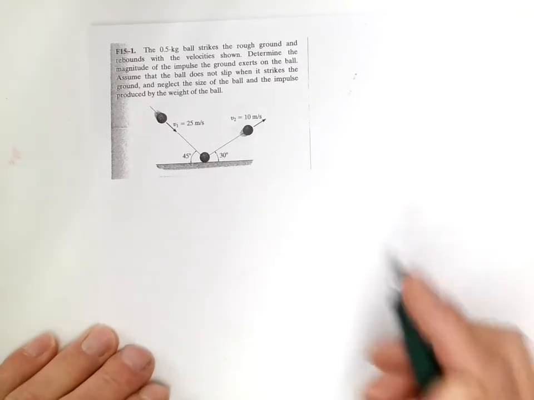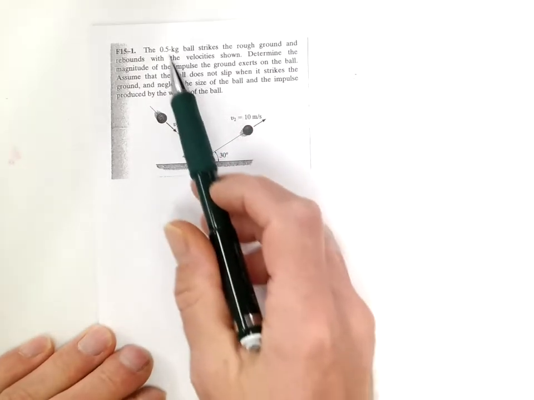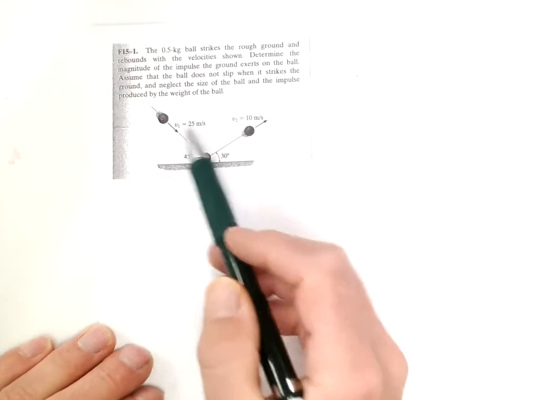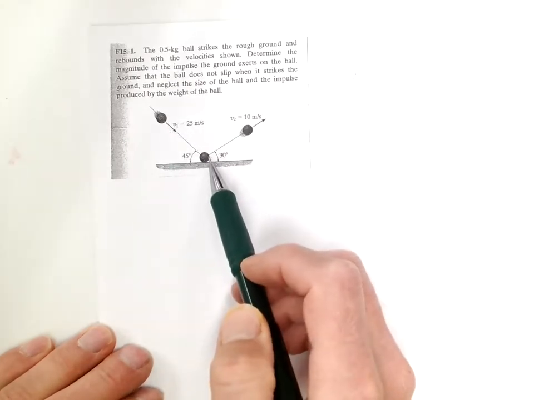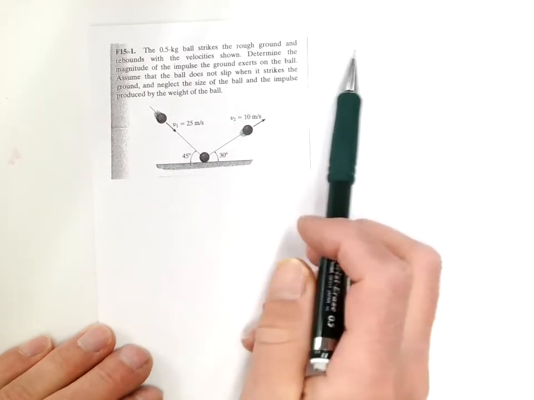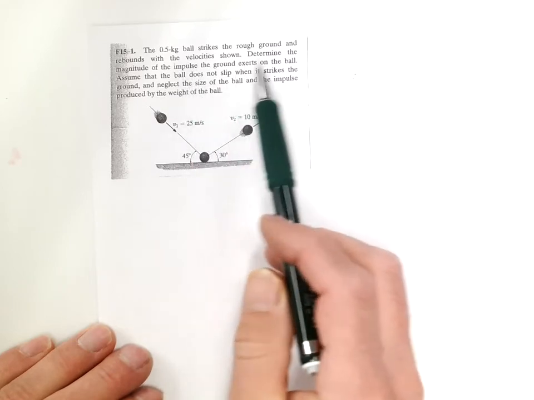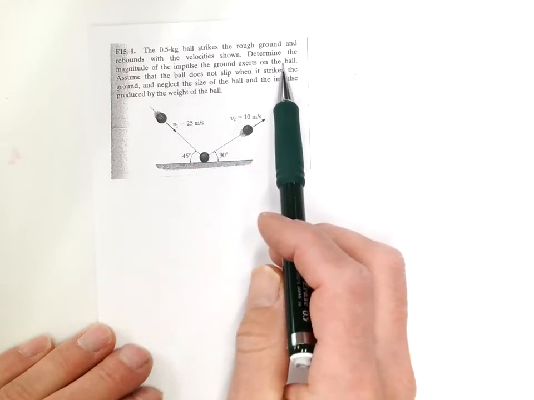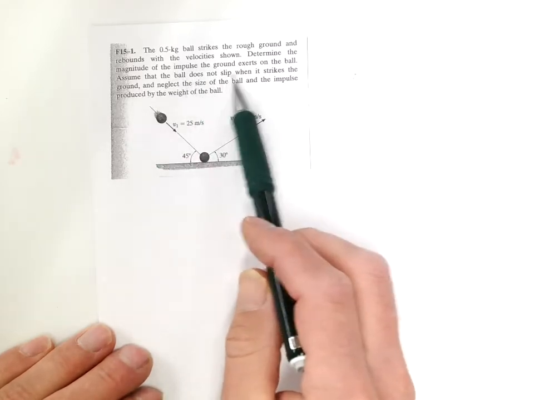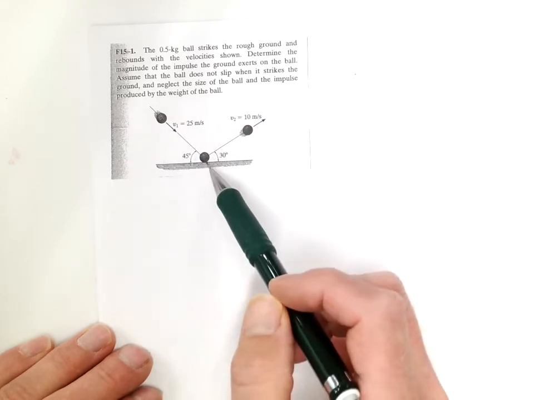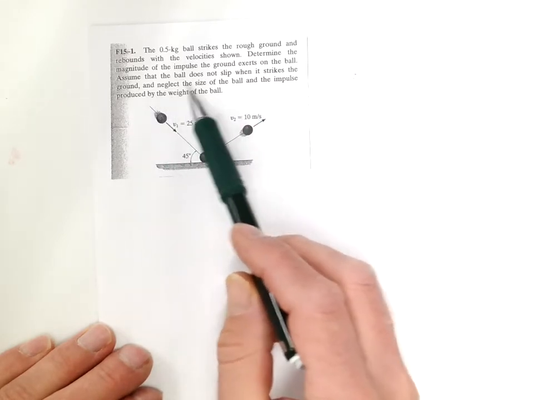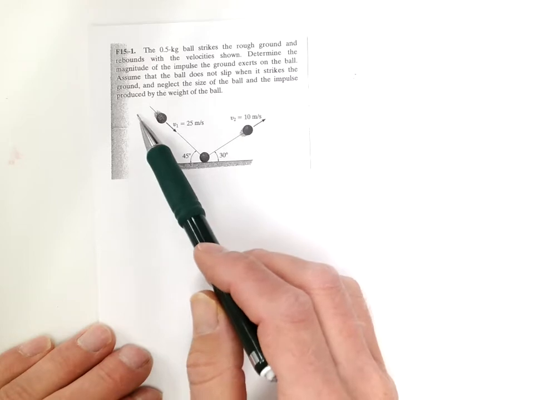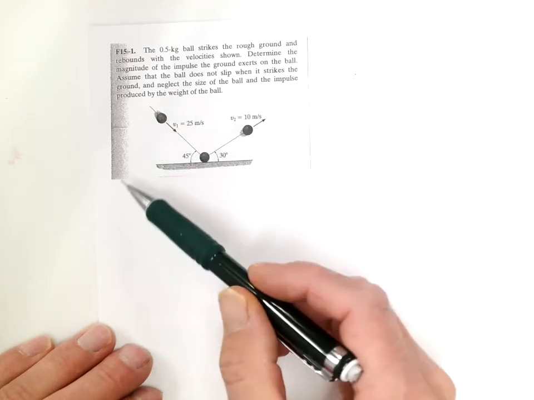Problem F15-1. A 0.5 kilogram ball strikes the rough ground and rebounds with the velocity shown. Determine the magnitude of the impulse the ground exerts on the ball. Assume the ball does not slip when it strikes the ground. Neglect the size of the ball and the impulse produced by the weight of the ball.